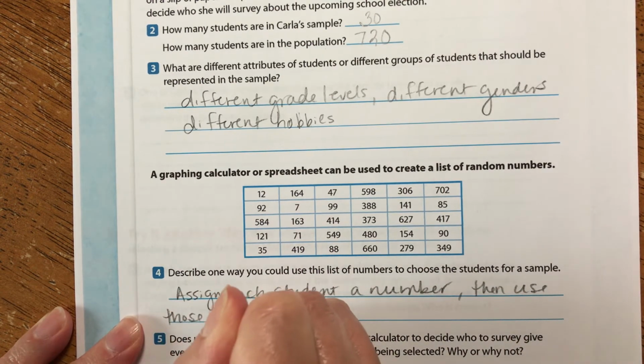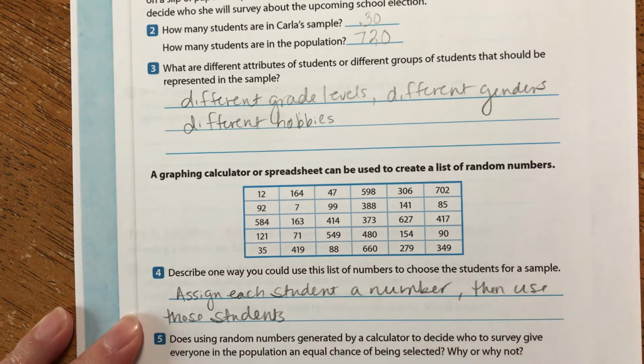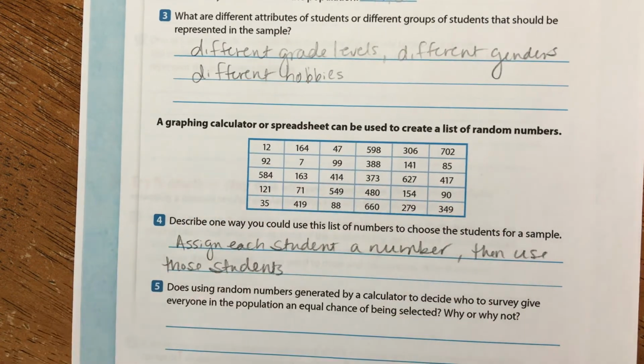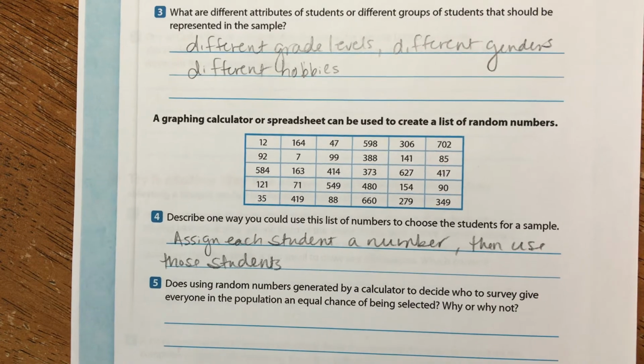Would that be random, do you think? Sure, right? Because I have no idea what numbers are going to pop up. And if I put my kids in alphabetical order and I use those numbers, then certainly that's very random.